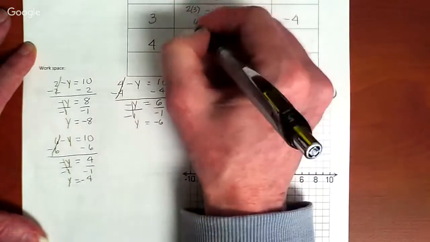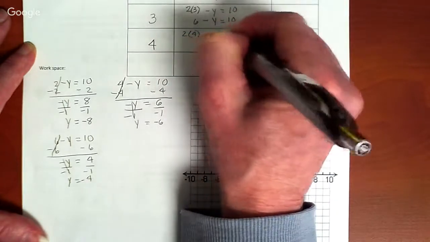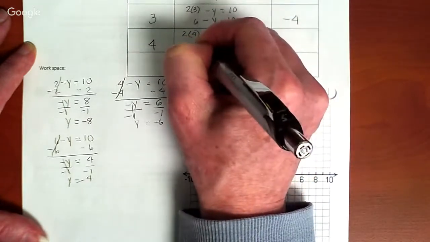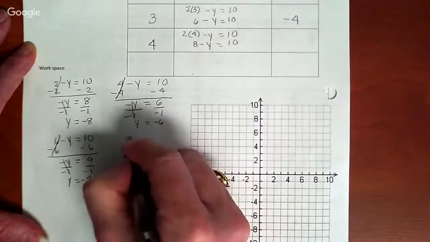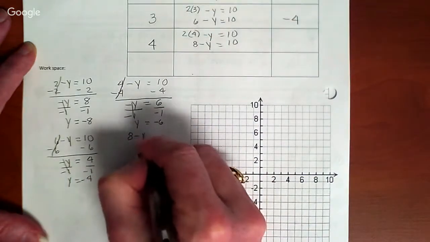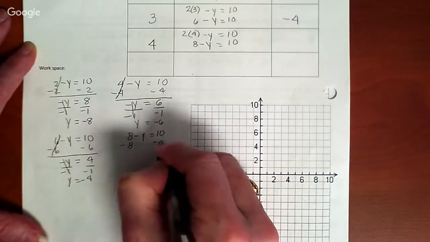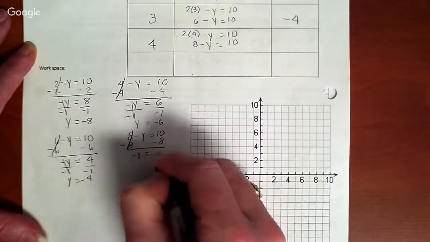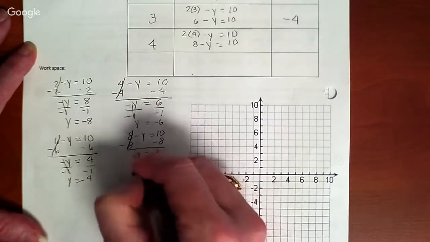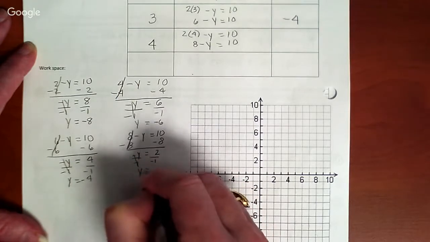Next is 4. So we have 2 times 4 minus y equals 10. So 8 minus y equals 10. Subtract 8 from both sides. So negative y equals 2. Divide both sides by negative 1. Y equals negative 2.